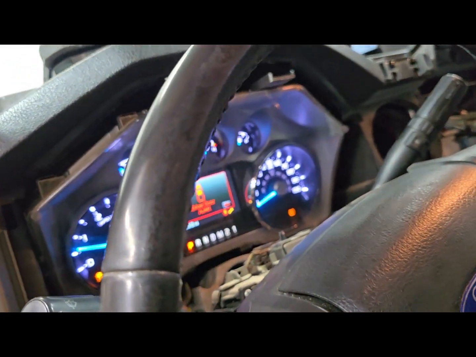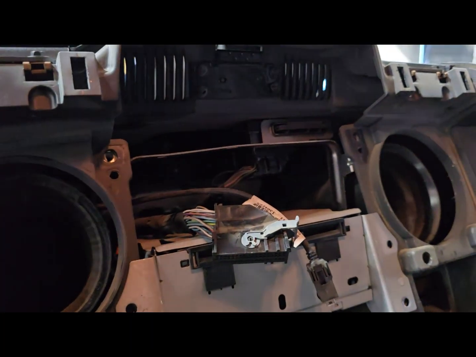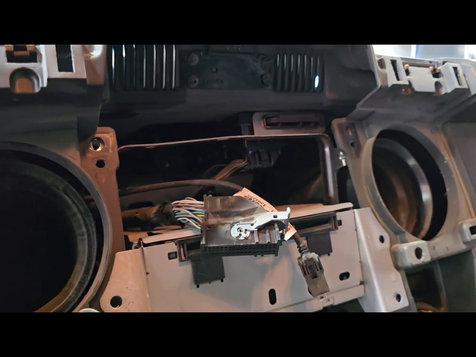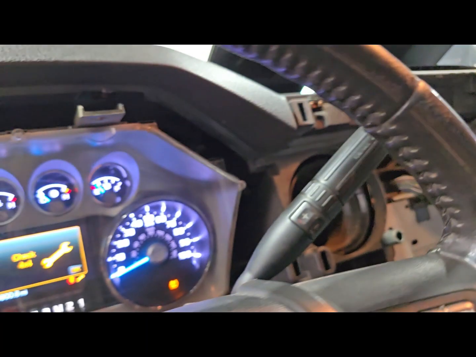Truck's running. We still have the IPC. So next up, I'm going to go ahead and plug the API in back in and see if we lose everything, and make sure it's not just the ABS. I disconnected the ABS last week and there was no change. So I don't suspect there to be a change when I plug in the API in.